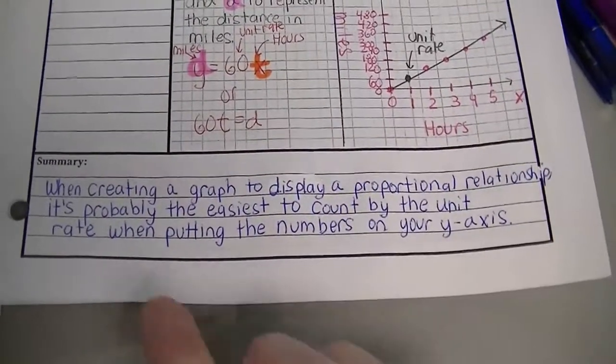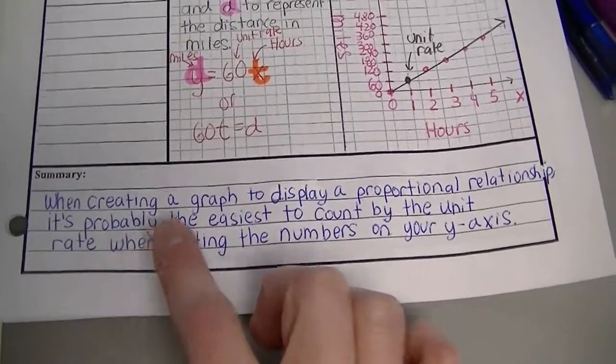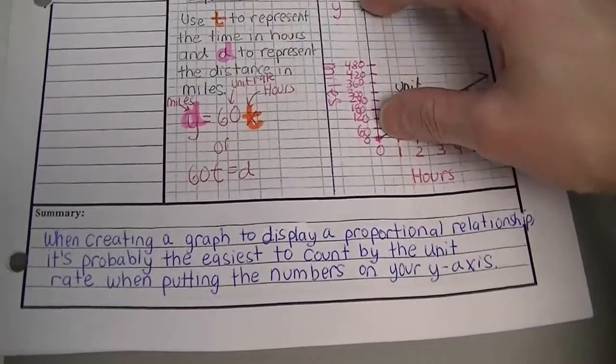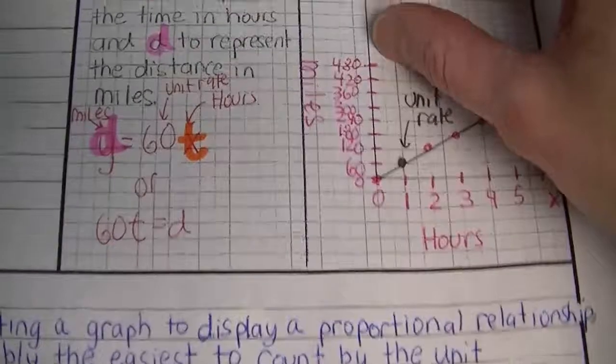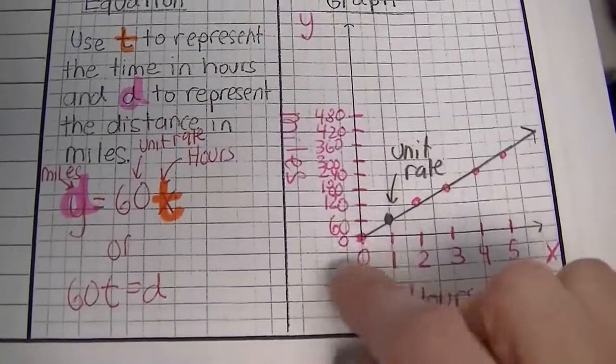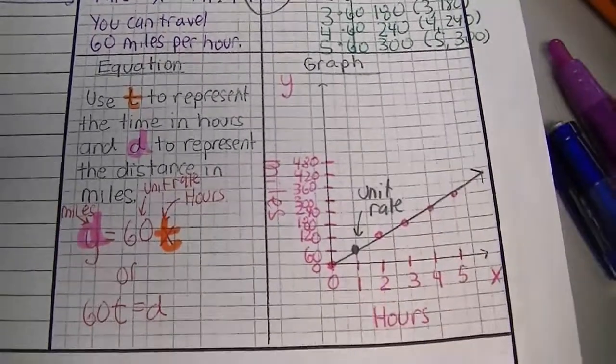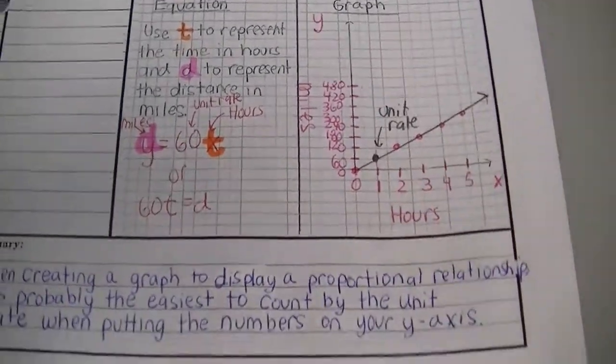All right, again, for your summary, I do want you to write this down. When creating a graph to display a proportional relationship, it's probably the easiest to count by the unit rate when putting the numbers on your y-axis. Now, you don't have to, but I'm telling you, it's probably the easiest because look how nicely it turned out. And you'll see more examples in the pages ahead.